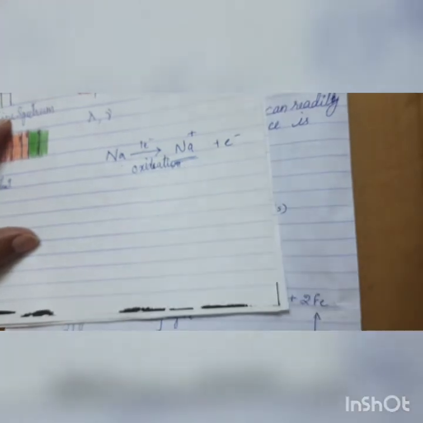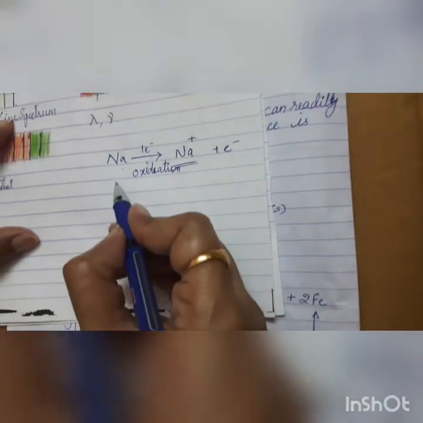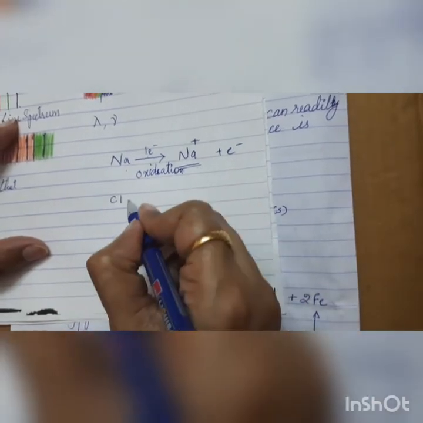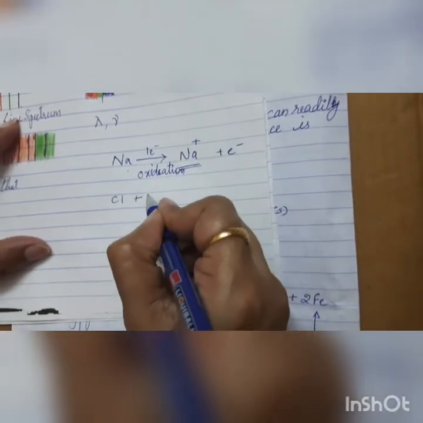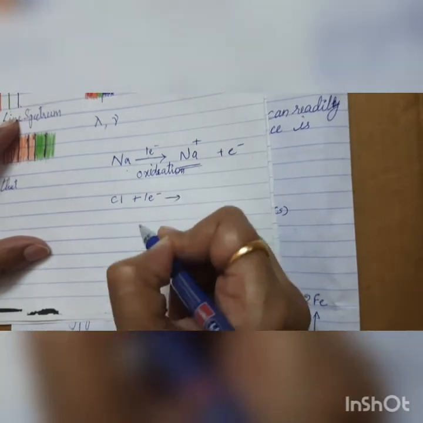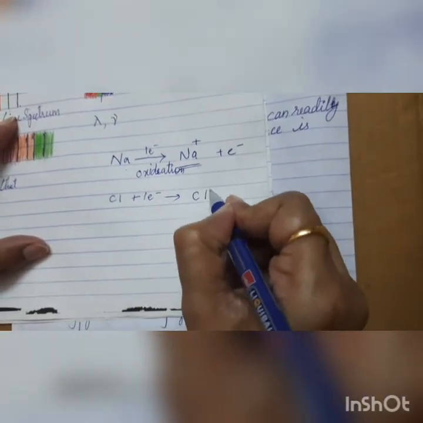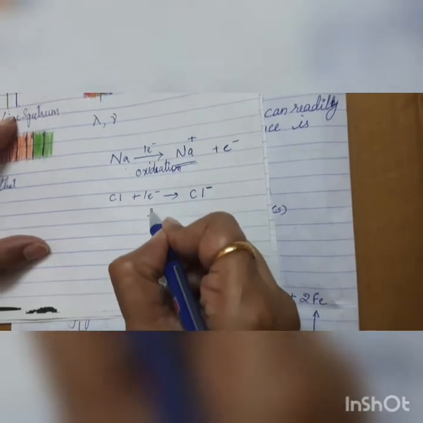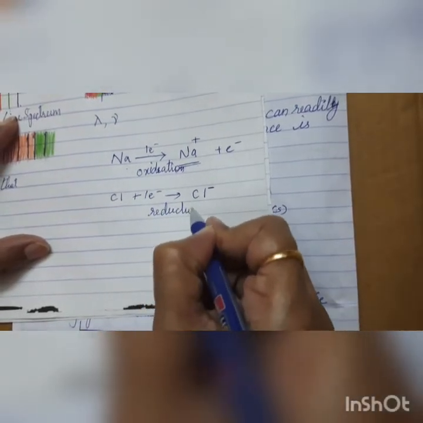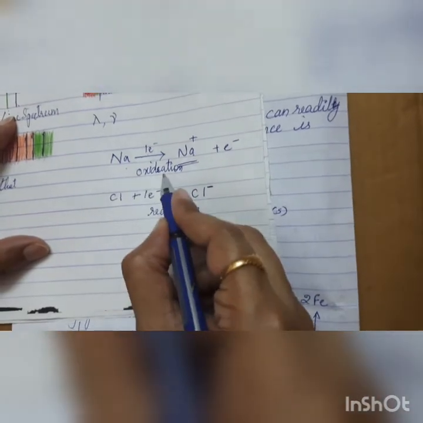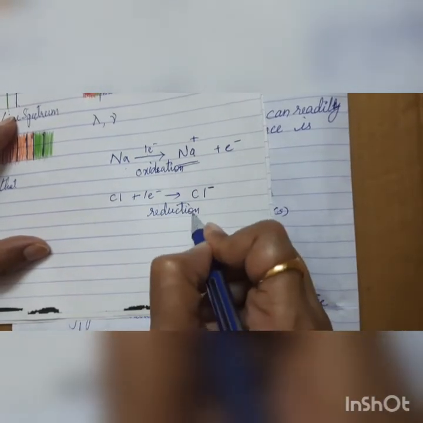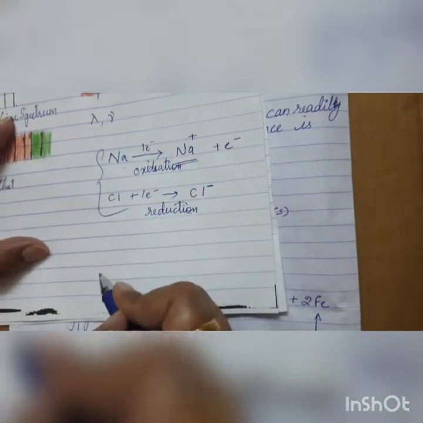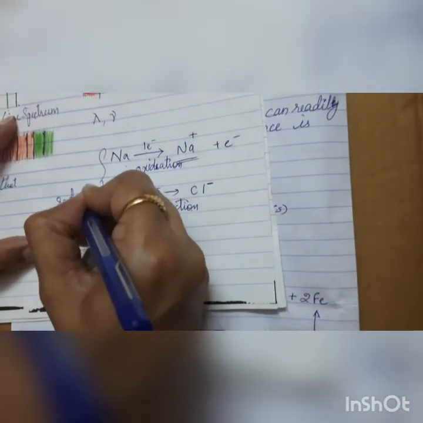So this is an oxidation process. Similarly, if I take Cl and it gains this electron, it will get converted into Cl-. So this is gain of electron, which is a reduction process. Loss of electron is oxidation, gain of electron is reduction. These two processes take place together, so we call it a redox reaction.